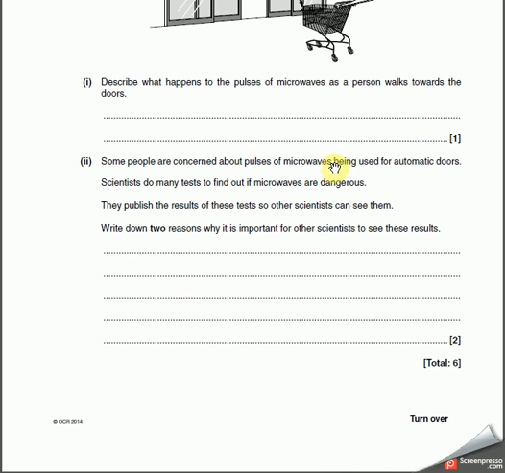some people are concerned about pulses of microwaves being used for automatic doors. Scientists do many tests to see if the microwaves are dangerous. They publish their results in these tests so other scientists can see them. Write down 2 reasons why it's important for scientists to see their results.